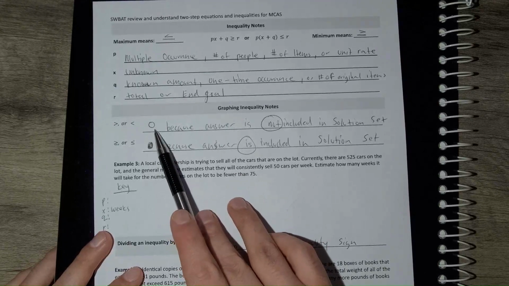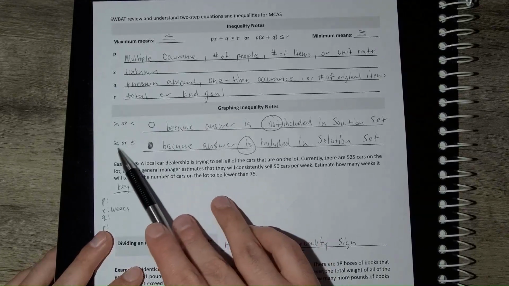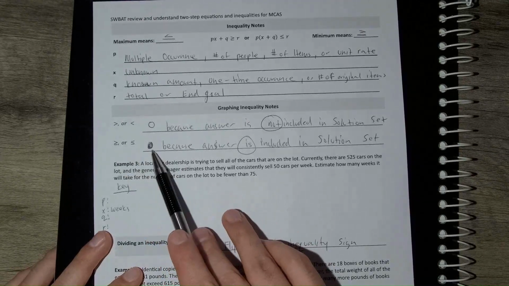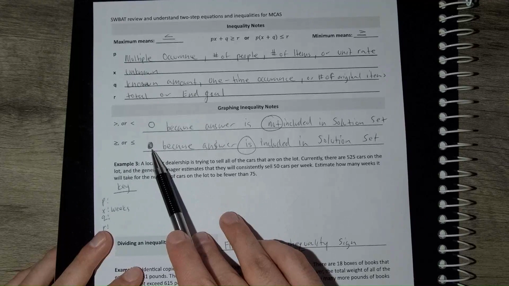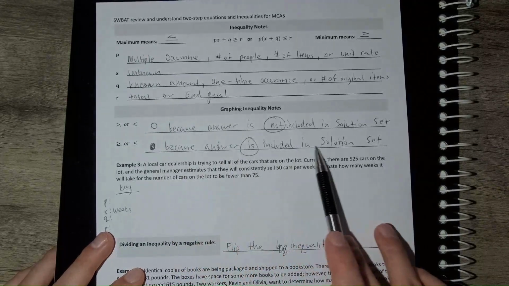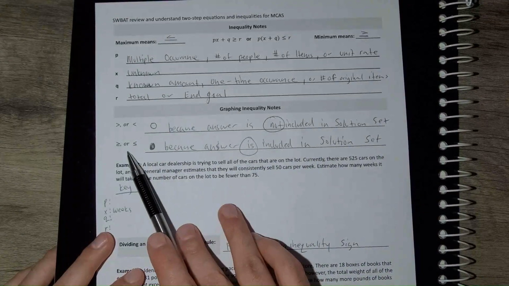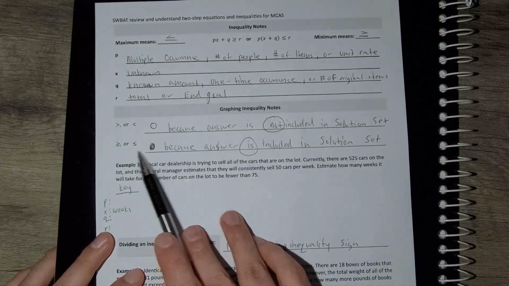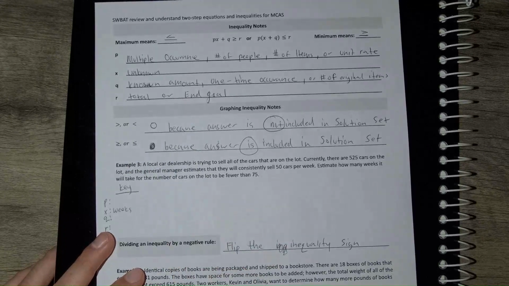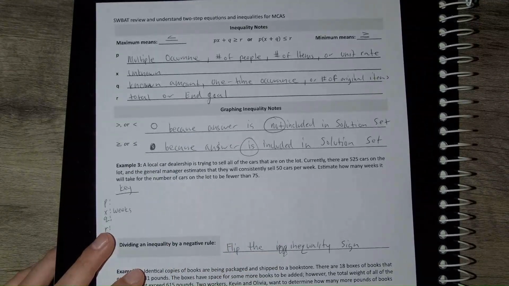You can't have equal to that amount, which is why when it's greater than or equal to or less than or equal to, you use a closed circle, right? It's filled in. Why? Because your answer is included in the solution set. If it's x is greater than or equal to 5, 5 can be in your solution set. And so pause the video and copy these notes down.